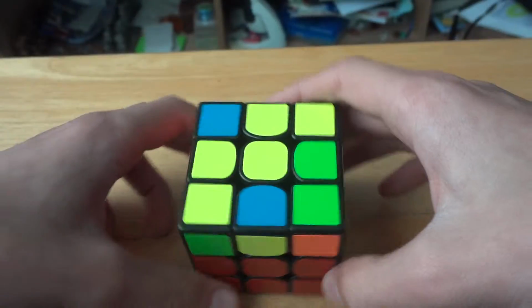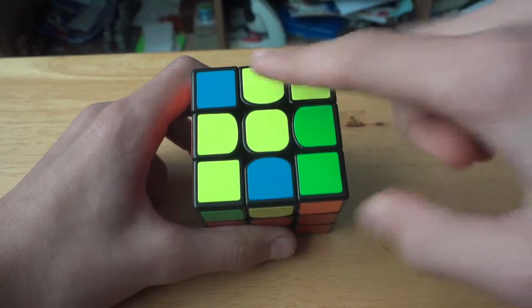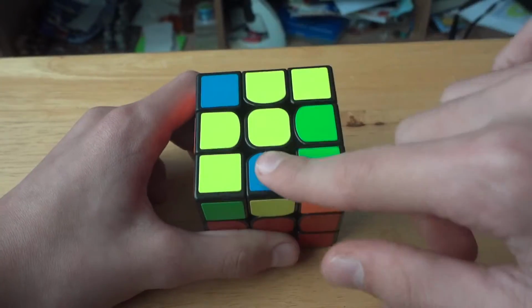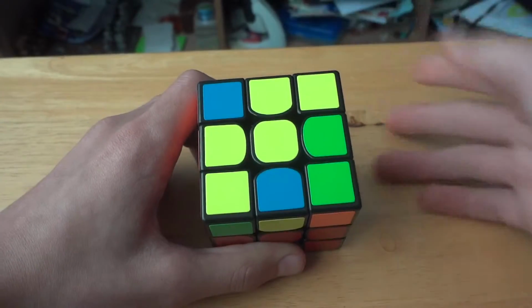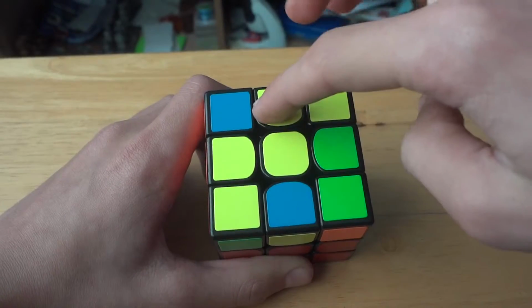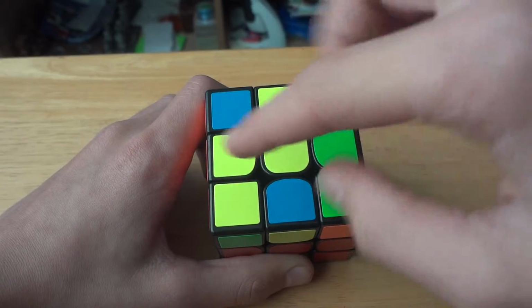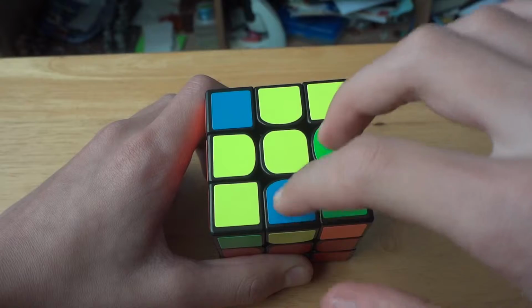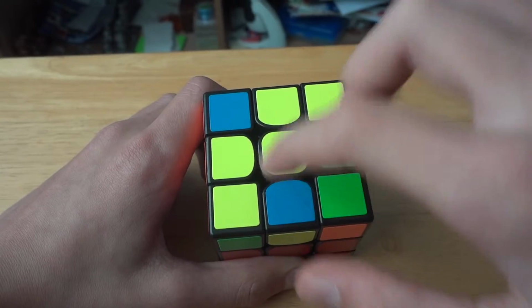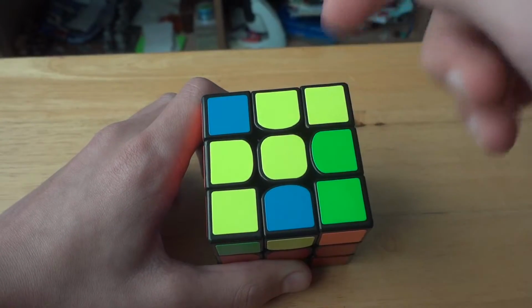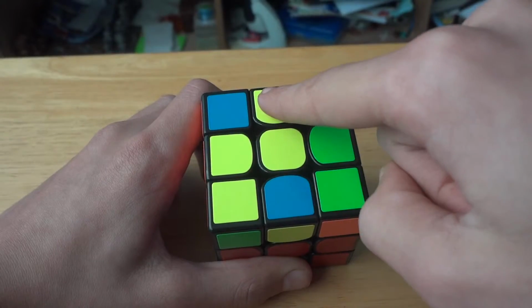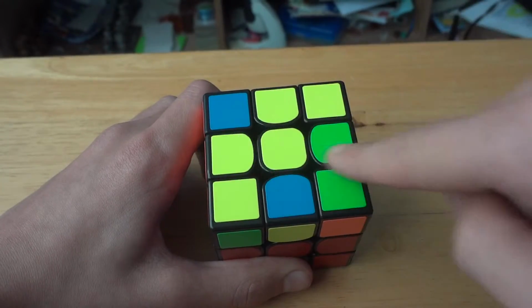So with the third layer, we first want to get this cross to be yellow. There are three possibilities. You can have an L, you can have none of these pieces flipped, so none of these yellow, just the center, or you can have a line, horizontal or vertical.